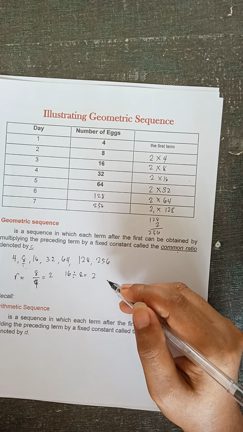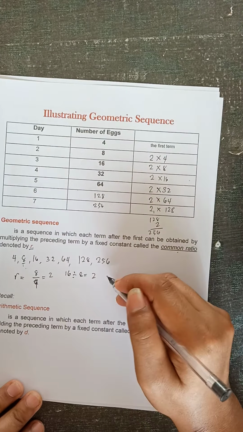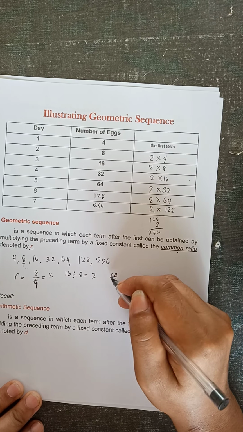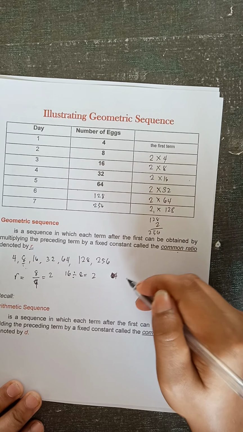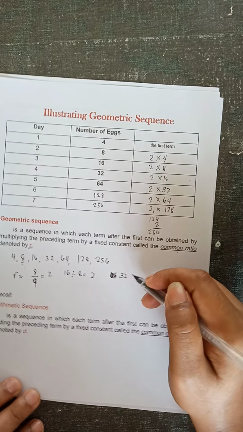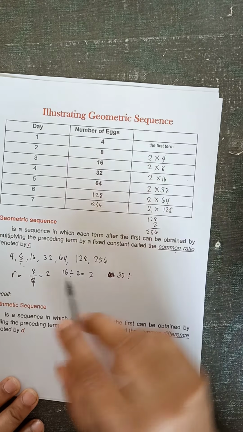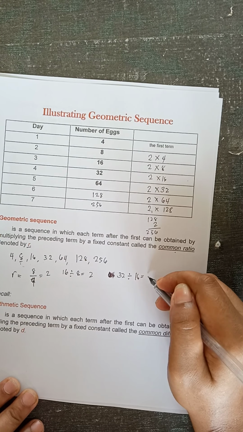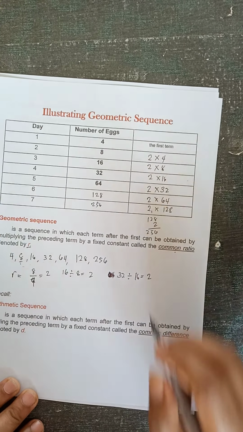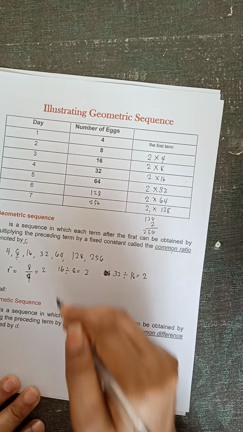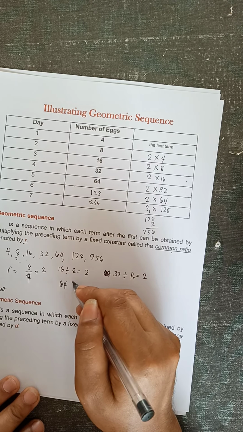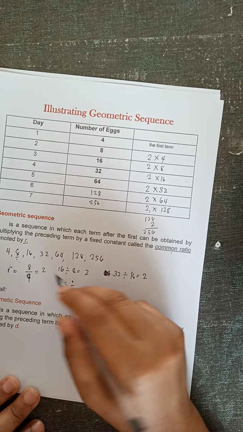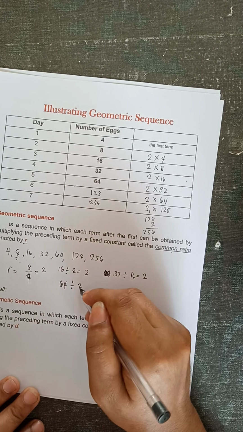For the third one, we get the quotient of 32 divided by the preceding number, which is 16. The result, or the quotient, is 2. Next, we have 64 divided by the preceding term, which is 32.